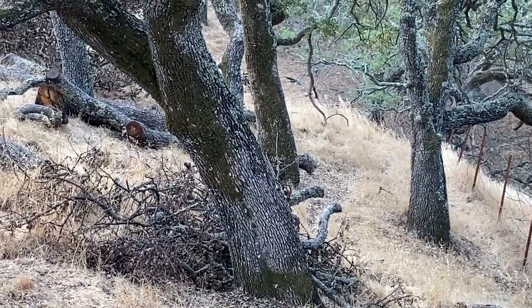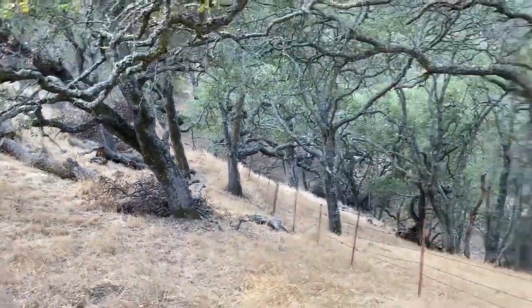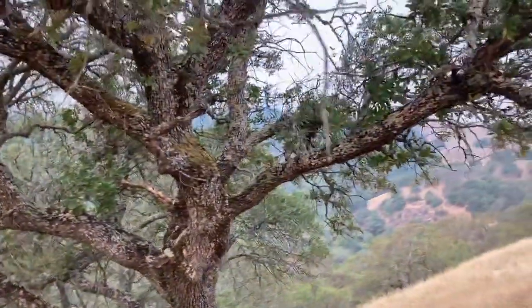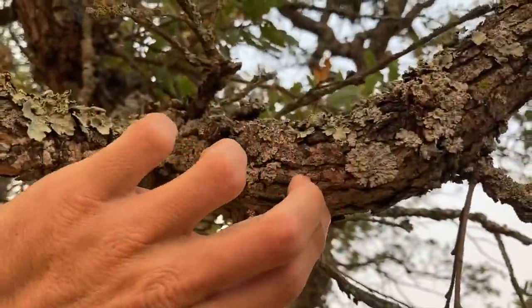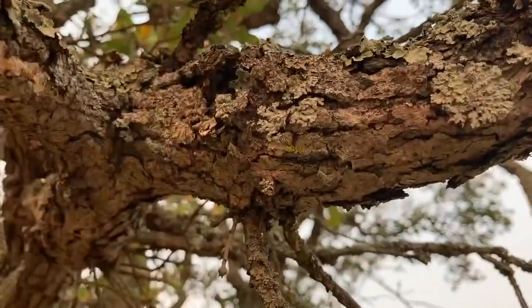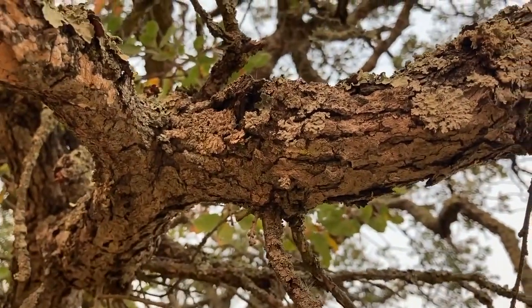And if you're going to sharpen your claws on this blue oak, that bark is going to get caught underneath your fingernails, and it's going to be a very unpleasant feeling. So this is not the tree that Godzilla wants to sharpen his claws on. And keep that in your mind when we see the valley oak bark.